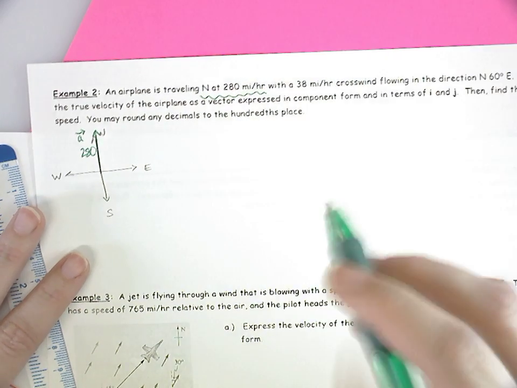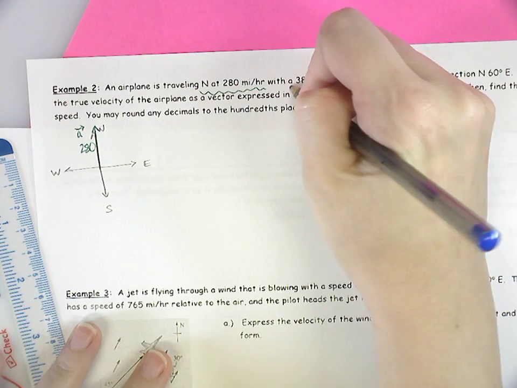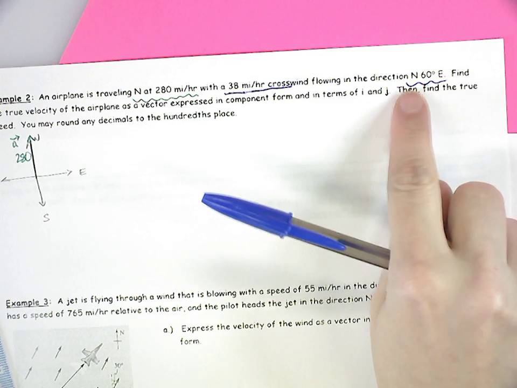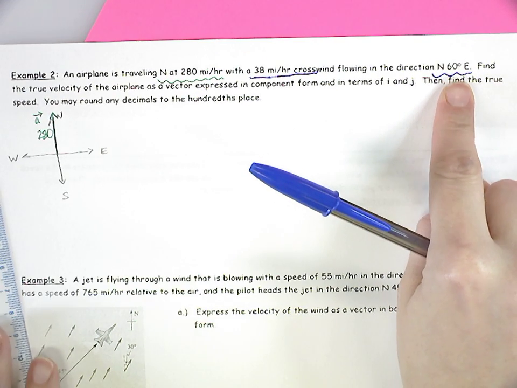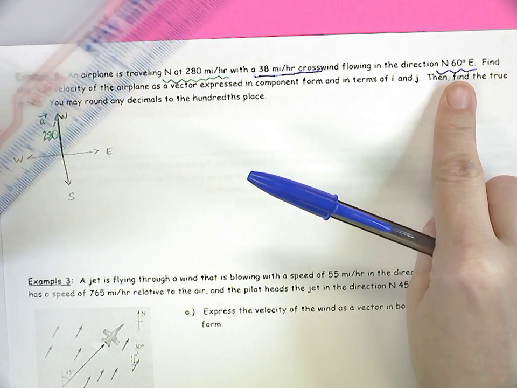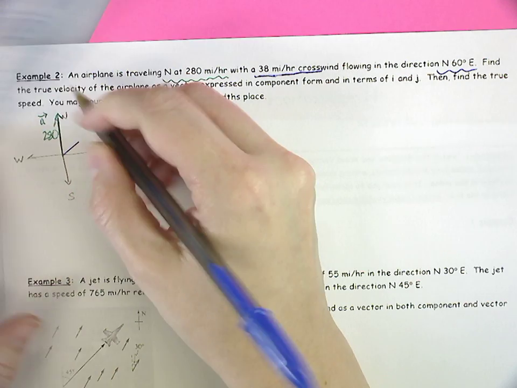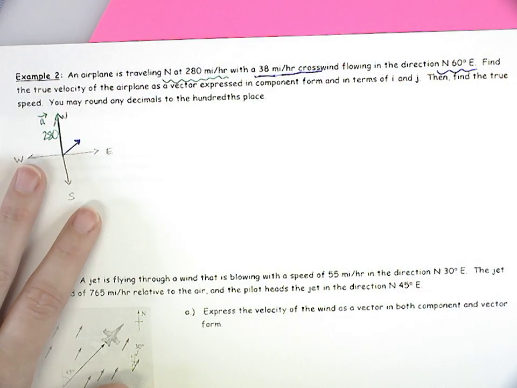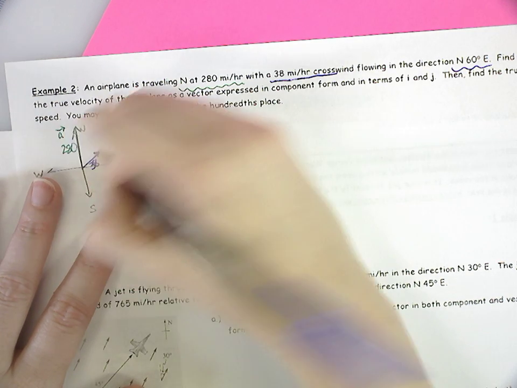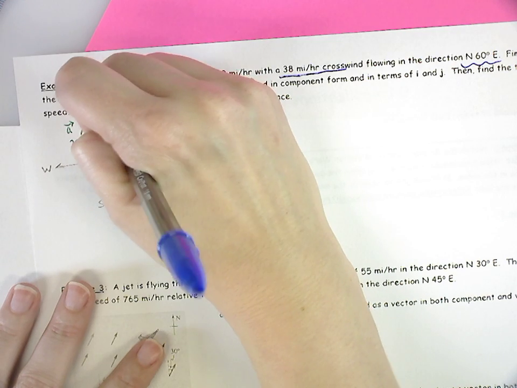Now, I also have a 38 mile an hour crosswind that's flowing in the direction north, 60 degrees east. For north 60 degrees east, I'm going to start going north, and then adjust 60 degrees to the east. Again, I'll estimate where that's going to be, about here. Do you remember in the video they said they'll draw that a little bit smaller? Don't worry if you forgot to do that. That's going to be 38, and that's our wind.